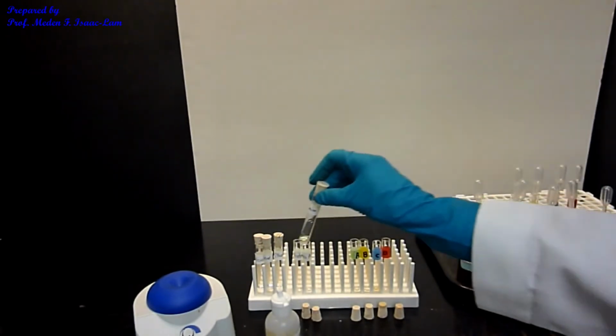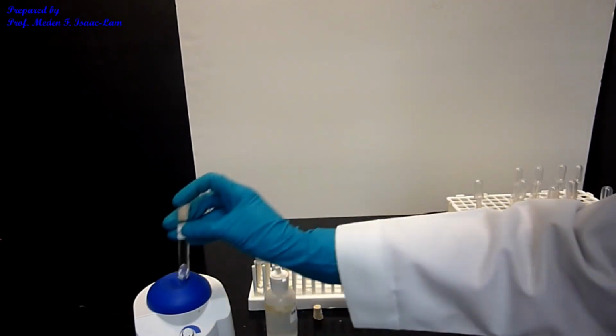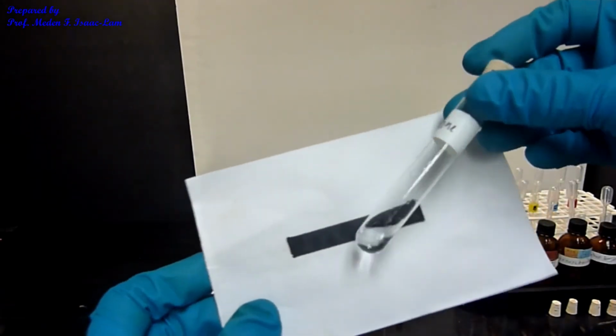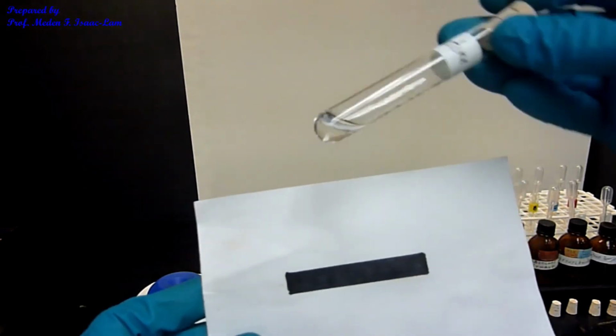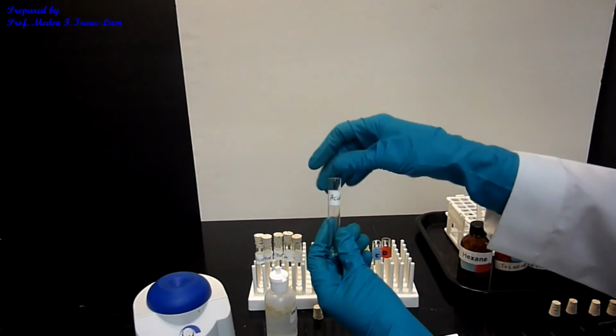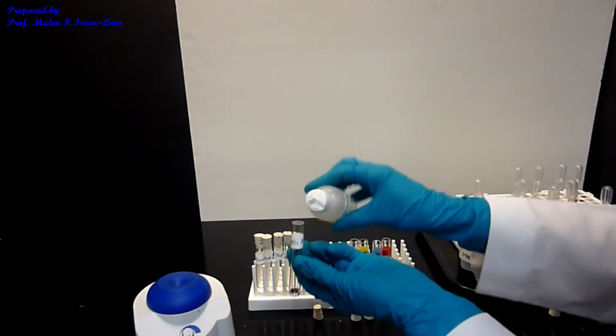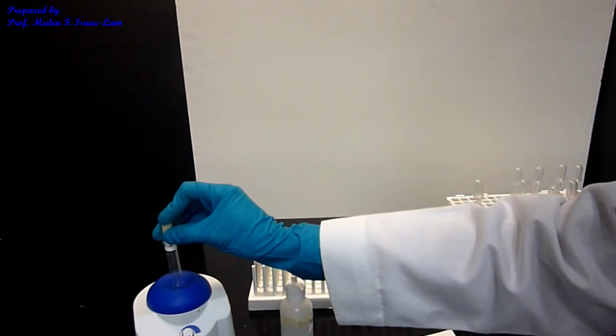Okay. And now we're gonna do acetone. So then mix it up. So you can see droplets on the side here. Okay. And now acetic acid and base, sodium hydroxide. It's miscible.